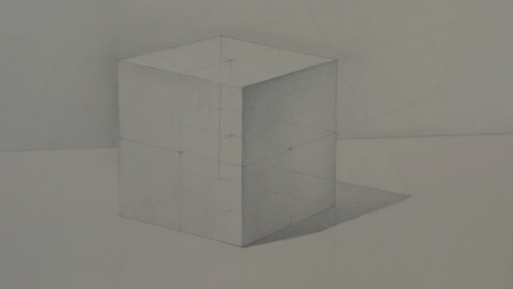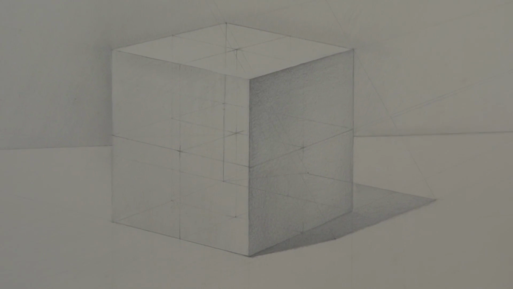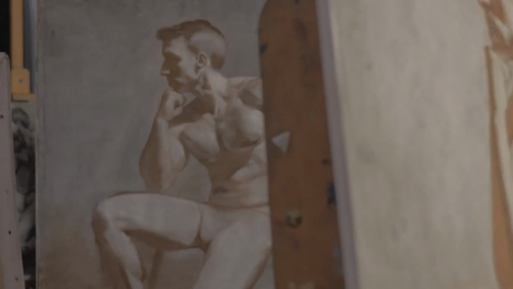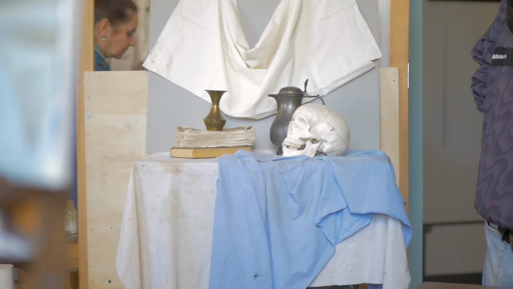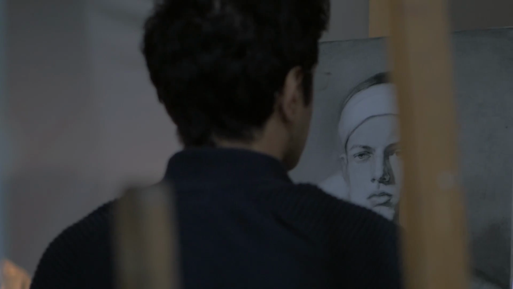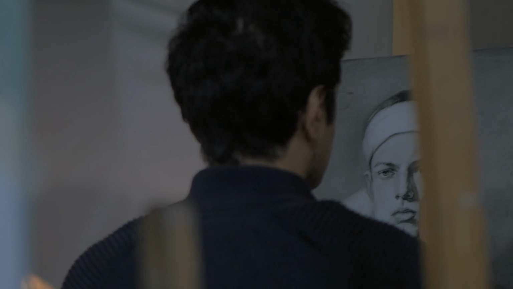The program goes from simple geometrical figures, then going on to more complex subjects such as cast heads, and then you do still lifes, and then only in the end it gradually goes to even more complex matters such as portraiture.